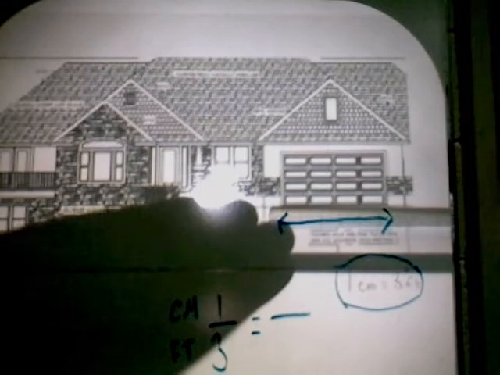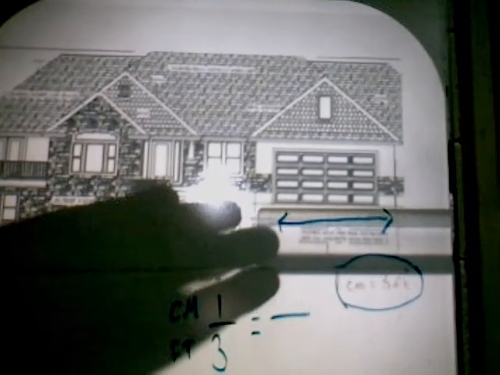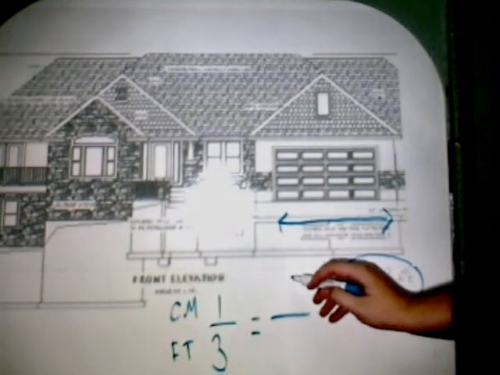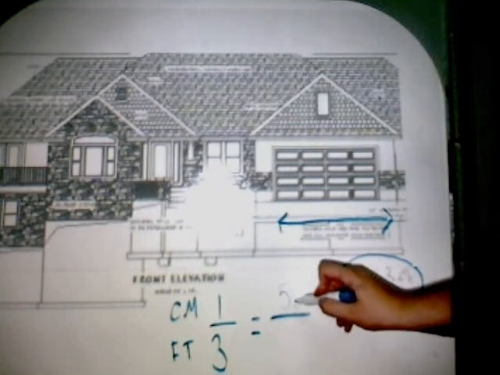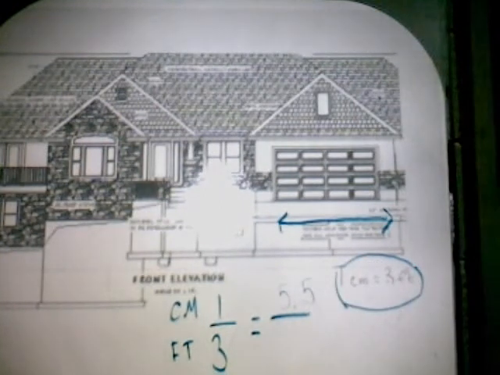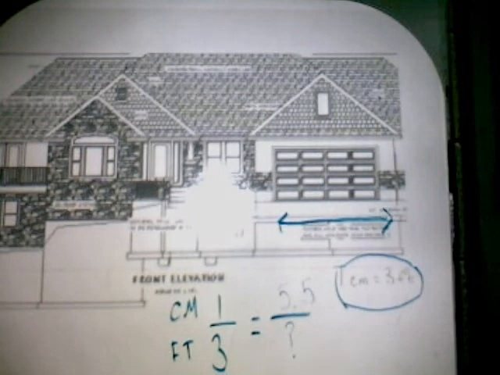As you can see by measuring, from left to right, the garage is 5.5 centimeters long. Again, this is a centimeter distance, so we'll need to put this in the top of our proportion. Of course, the distance we actually don't know is the actual feet distance from left to right of the garage, which is where we'll put our question mark.